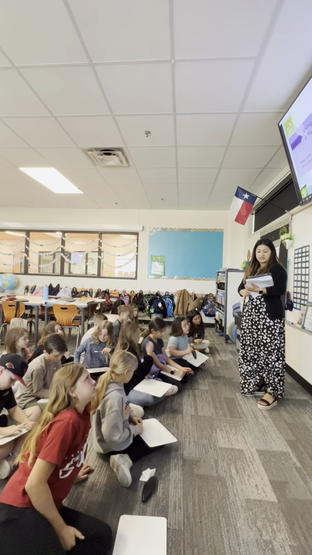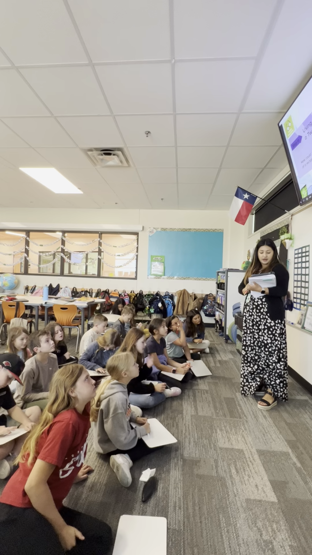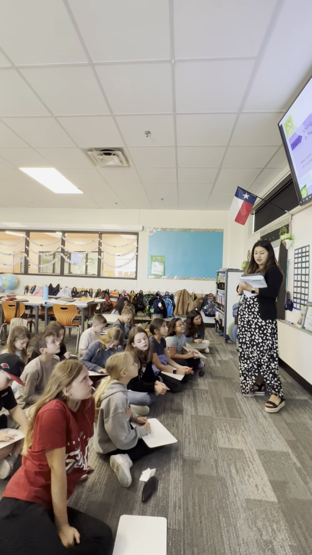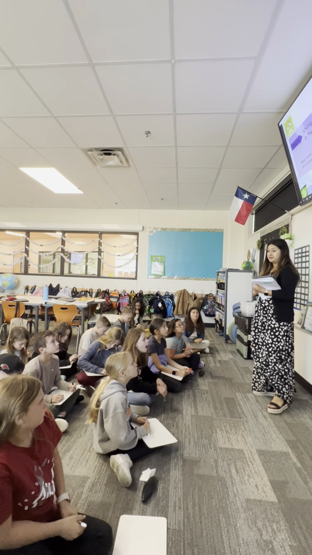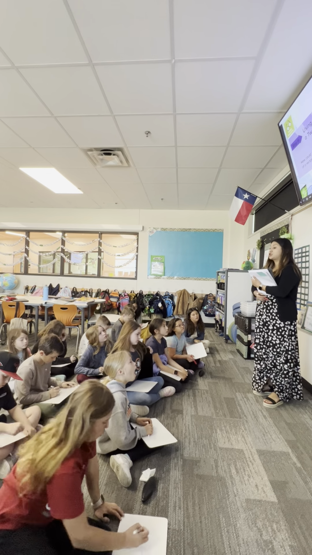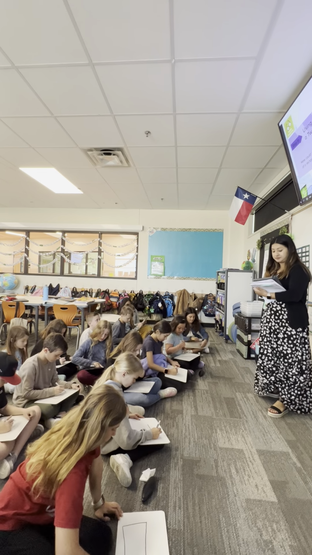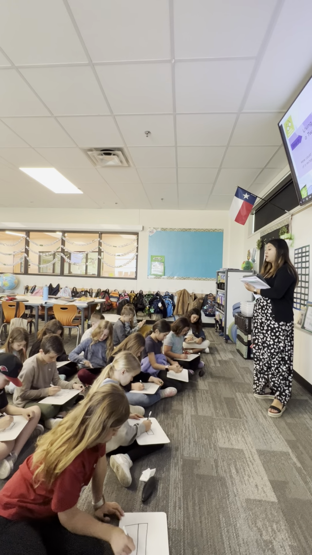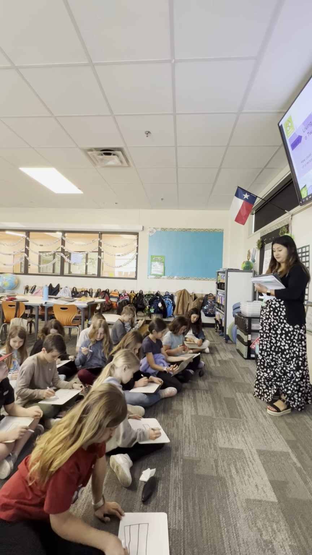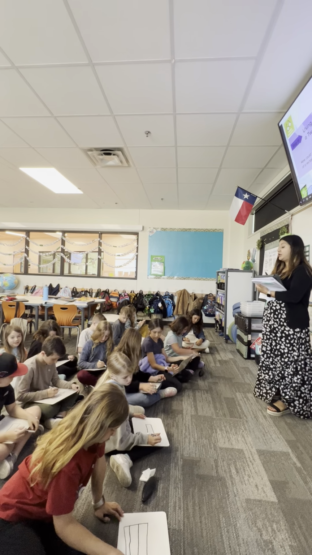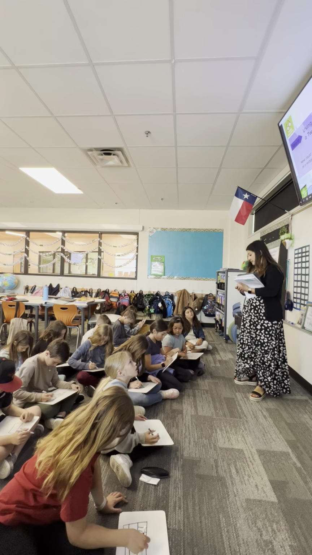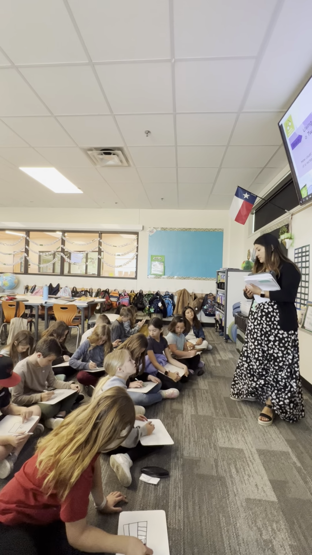Okay, so how would you use the same strategy to figure out the area of a rectangle that is 14 units long and 3 units wide? So if you were to draw out a rectangle, everyone draw a rectangle that is 14 units long and 3 units wide, what do you think the area would be? If we're doing the same thing that we have been doing, using our array with our columns and our rows.